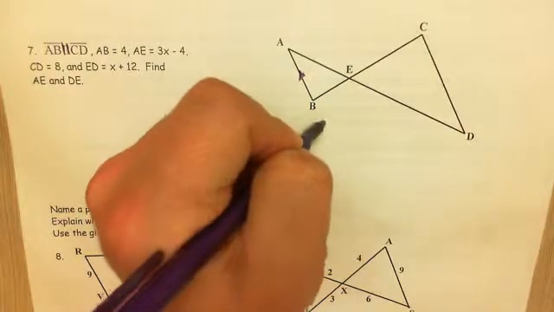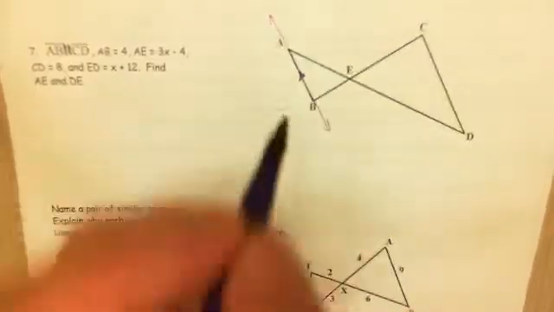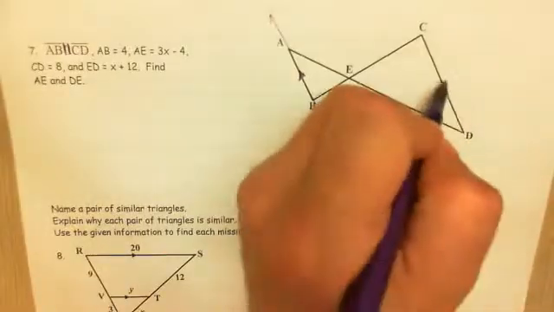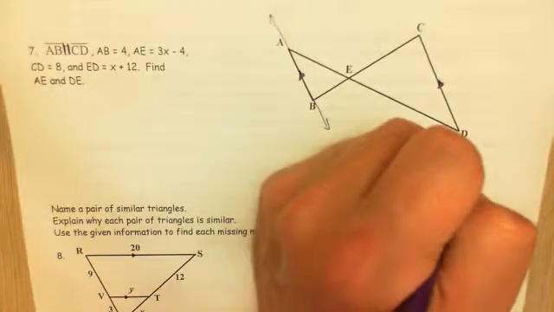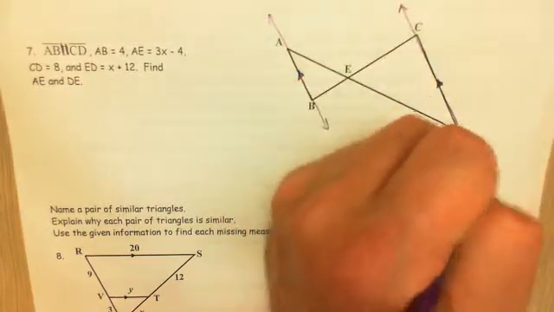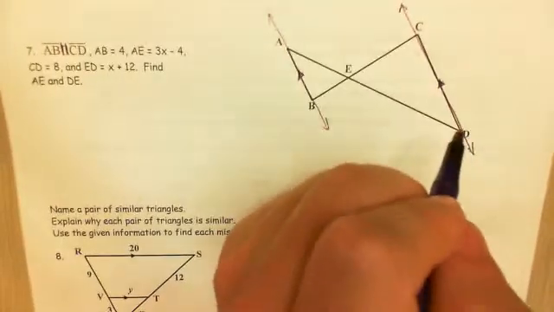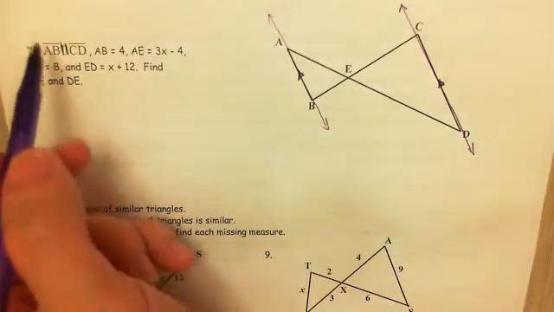And if you want to, like we always do, you can extend it out so you can see where your parallel lines are. And here's CD over here. Remember, the arrow does not mean congruent, it just means parallel. It's all it means. So again, I'm going to extend these sides out over here so I can really see those parallel lines. Alright, now we've got to figure out why they would give us that.